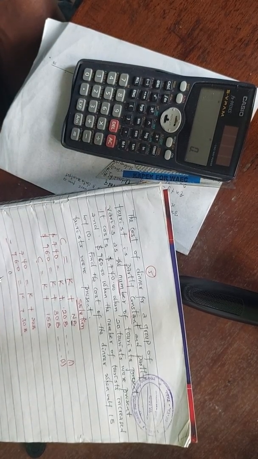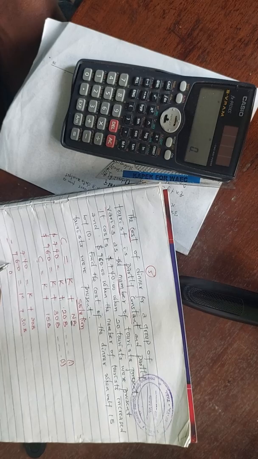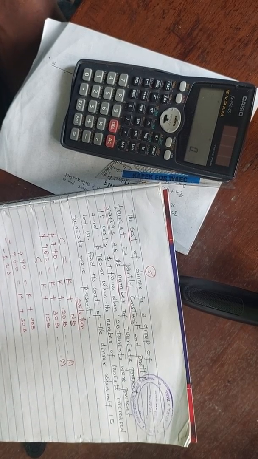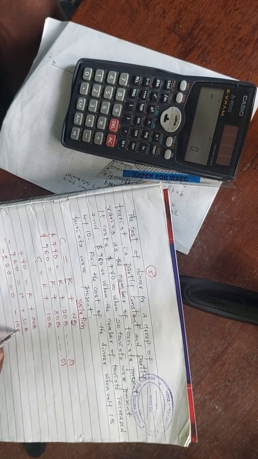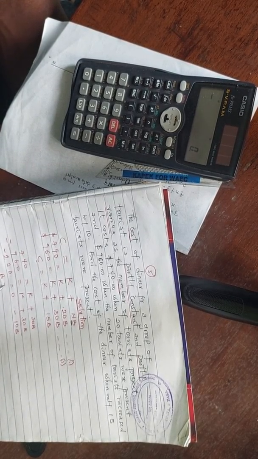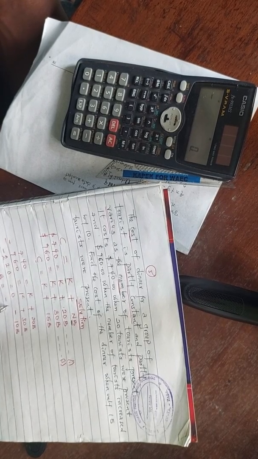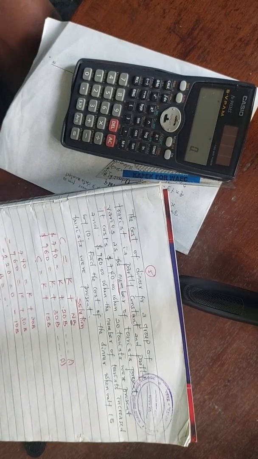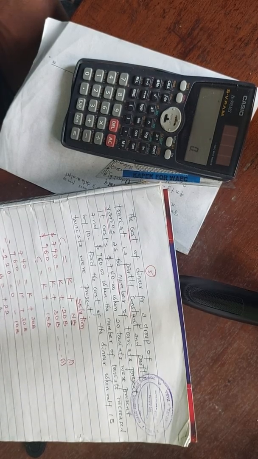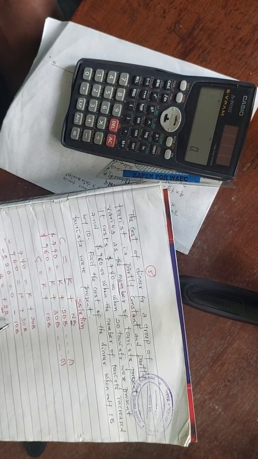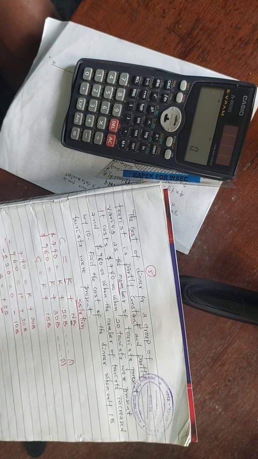K minus K is 0, and 960 minus 740 is 220. We have 0 minus 10B. So definitely our B should be equal to, thank God there's minus on both sides, 22. B is 22. Divide both sides by minus 10, you have 22 for B.